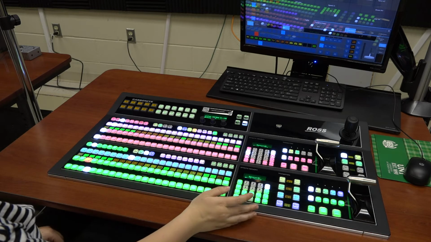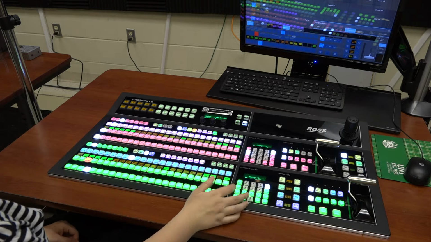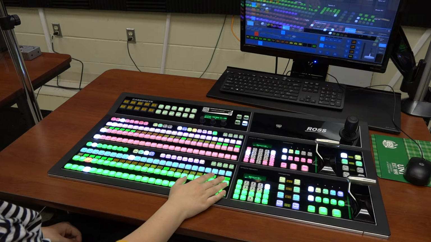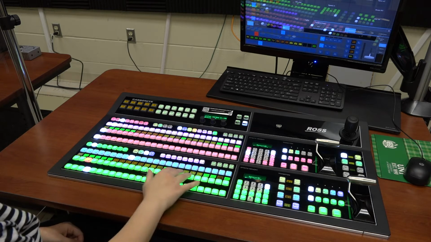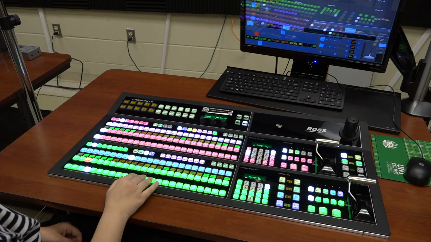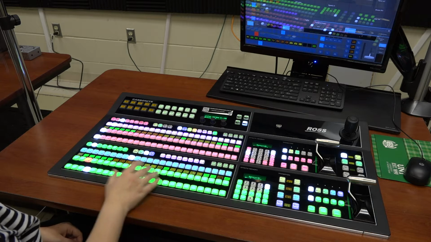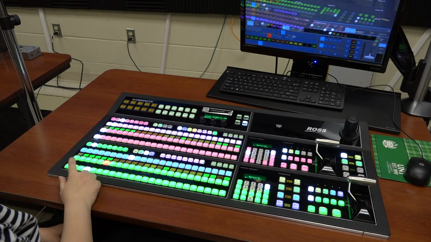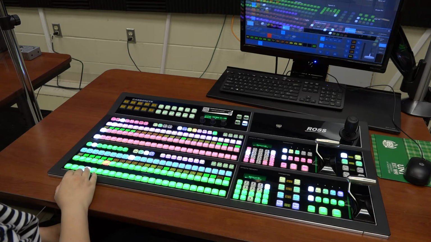It might look a little complicated, but it's pretty simple. I'm just going to go over the things that you really need to know. So first we'll start right here. This row right here is going to be what's in your program, and this is going to be what's in your preview. So this is going to be what's actually on camera, and then you can get ready your next shot in this bottom row.